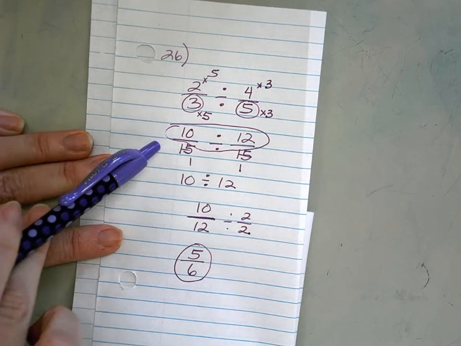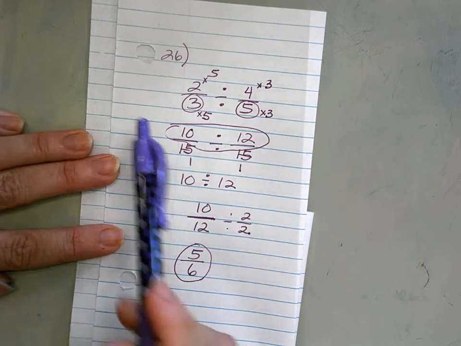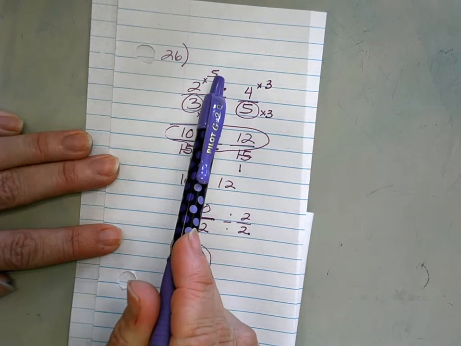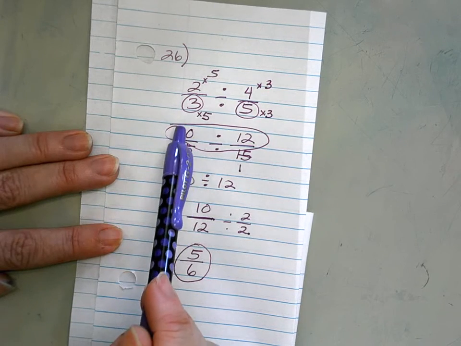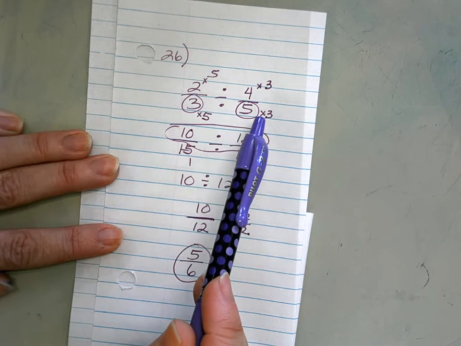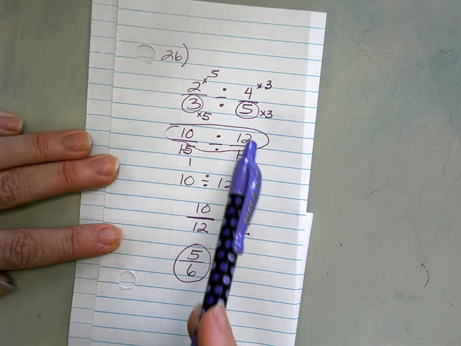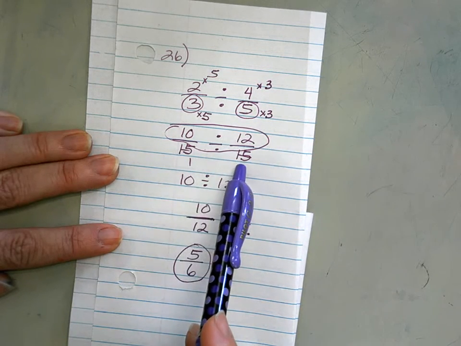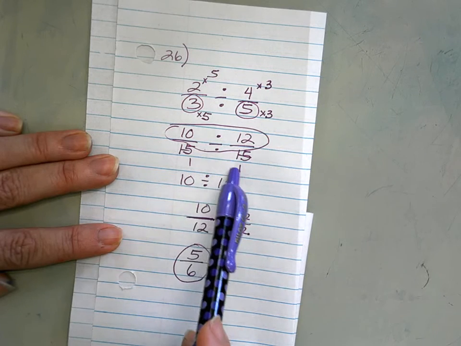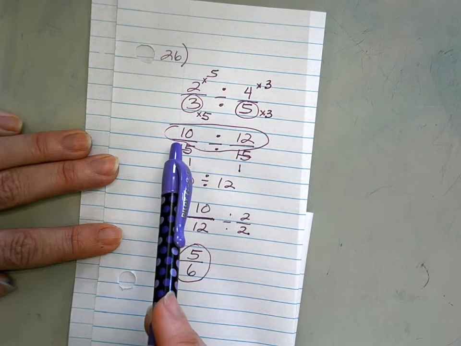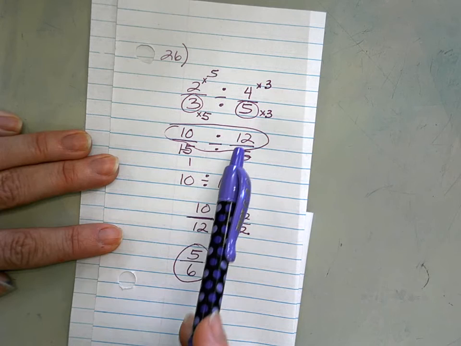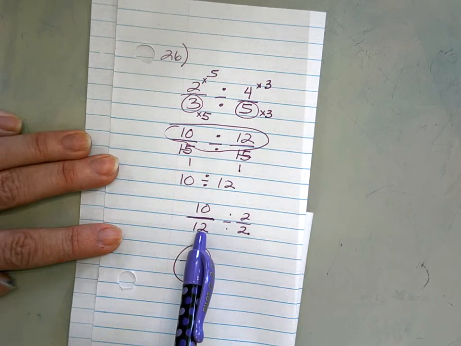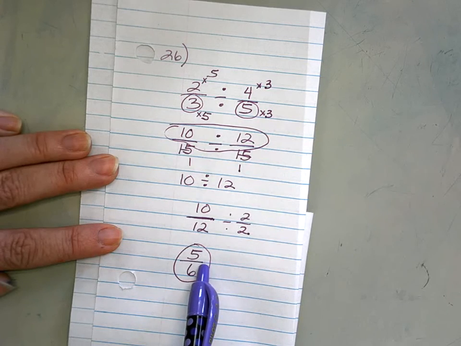Change your denominators to a common denominator. Whatever you multiply the denominator by, multiply the numerator by, so the fraction value stays the same. 4 times 3 and 5 times 3. The denominators then are the same, and any number divided by itself is 1. So we're left with 10 divided by 12, which I can write this way, but I can also write as a fraction, and then simplify your fraction.